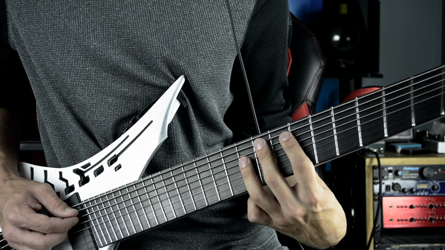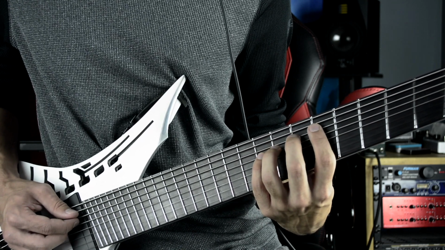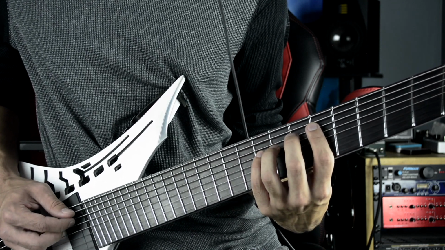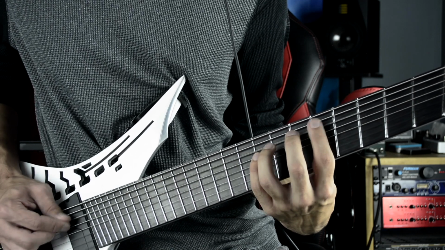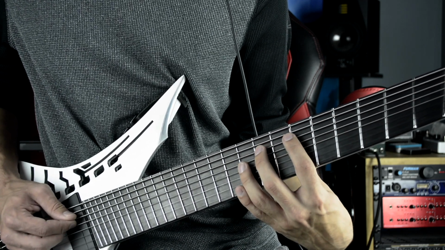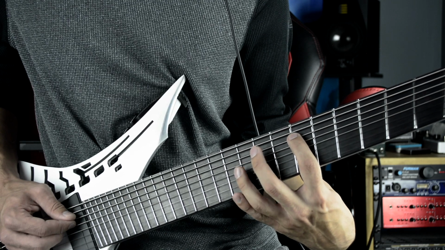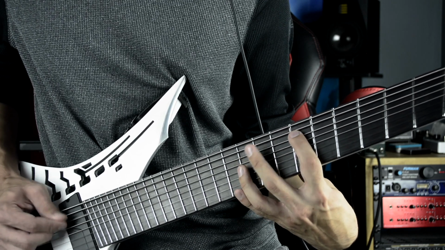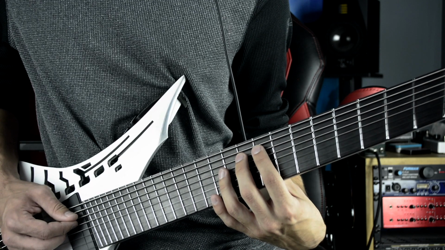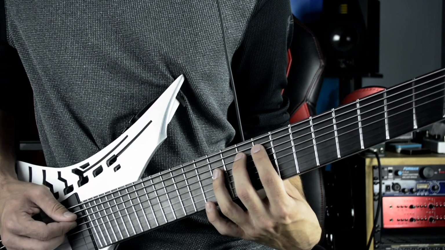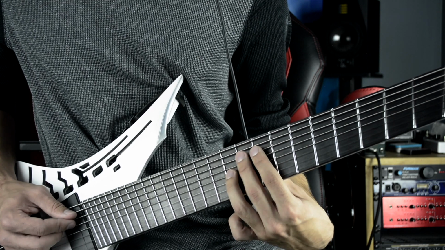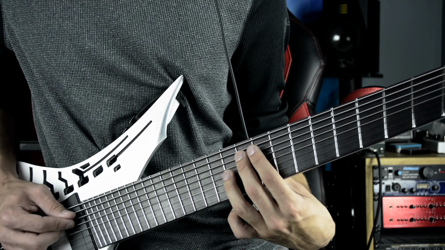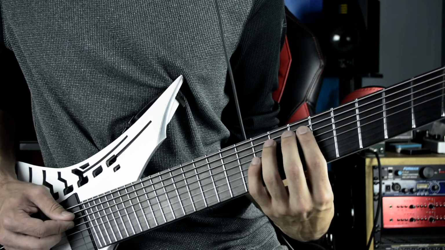So that whole first variation is going to go onto the second variation. Second variation starts with the same first 2 shapes. So that's going to be open, 6, 7, and then 9 on the 5th string. Then it's going to be open, 7, 9, and 9 on the 4th string. And then the next shape's going to start the same, but instead of going to 12th on the 5th fret, we're going to go to 11 on the 4th string. So all together.